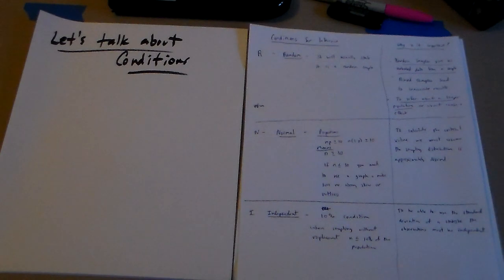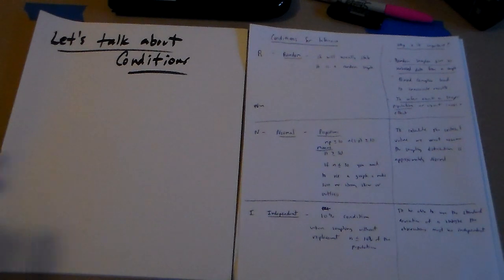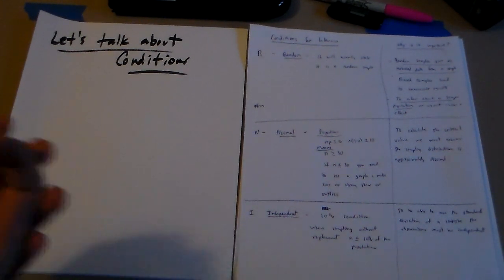That's not your state. Your state would be, I am going to construct a 95% confidence interval for the true proportion of people who like pizza. Make sure you put your context into your state.